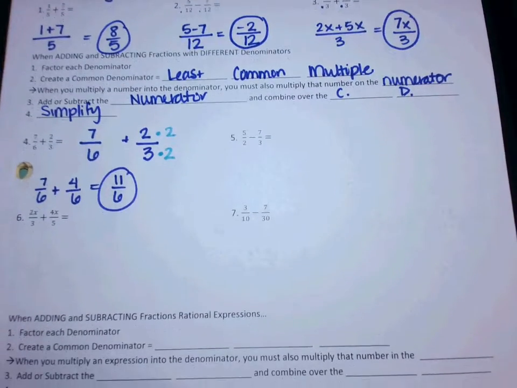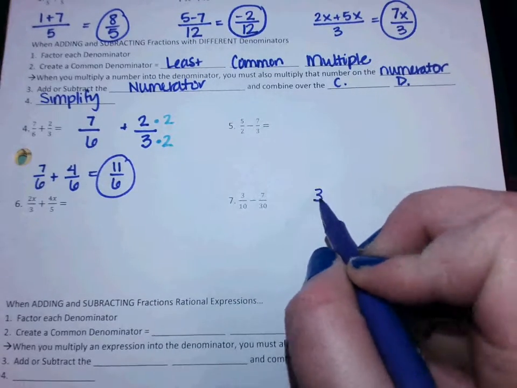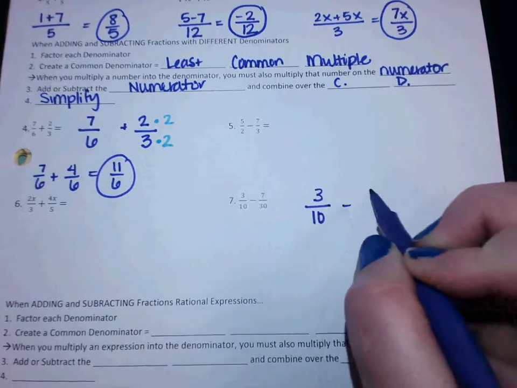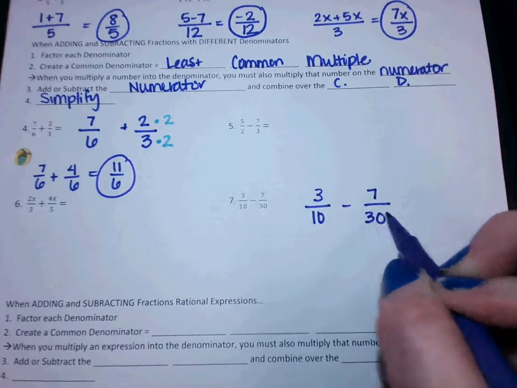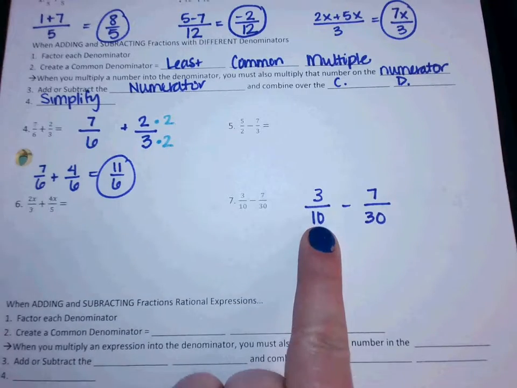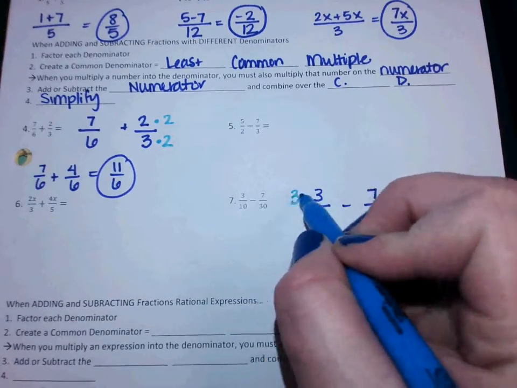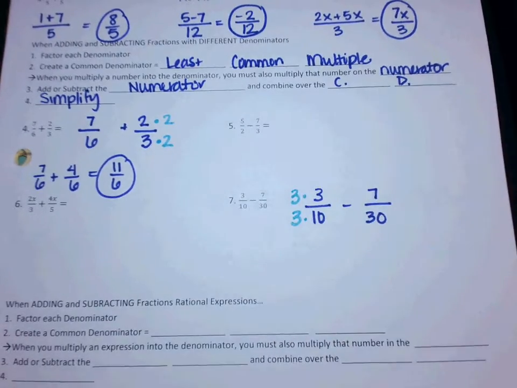Come down to number 7. We're going to do number 7 next. I'm going to write it a little bit bigger. So it's 3 over 10 minus 7 over 30. Look at it. Can I make one of the bottoms match the other bottom? Yes. What do I need to times, the first or the second fraction? It's a 10, I need it to be a 30. What do I times by? 3 on top, 3 on bottom.